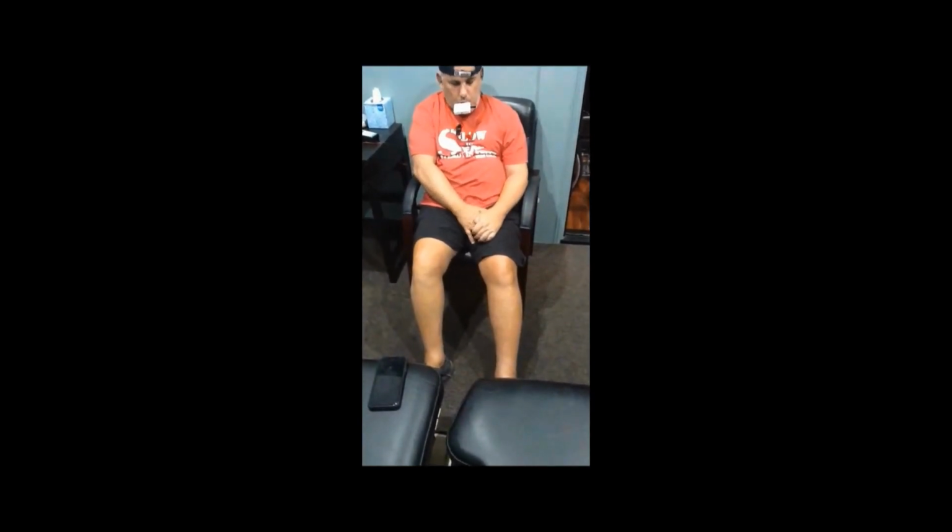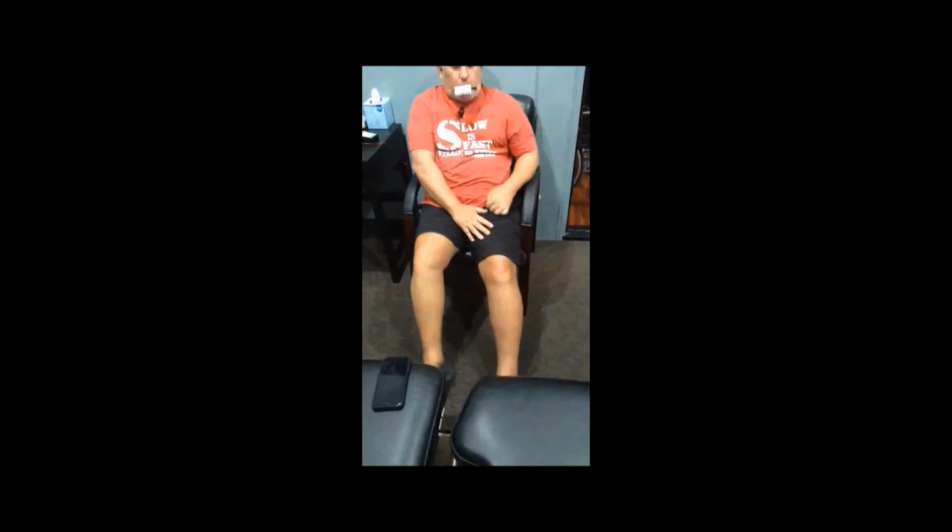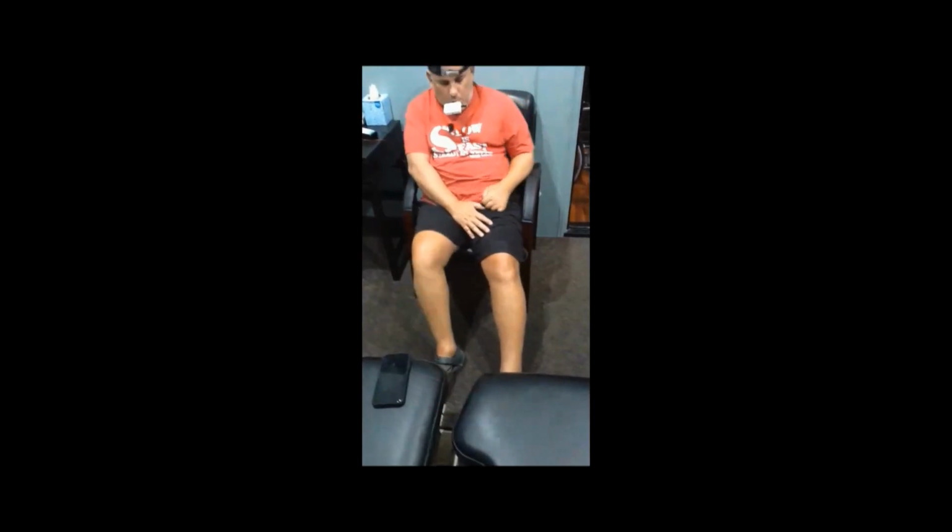Here is exercise 1. It's called a cross crawl maneuver. Opposite arm, opposite leg. This is to help start to repair the central pattern generators in the spinal cord.